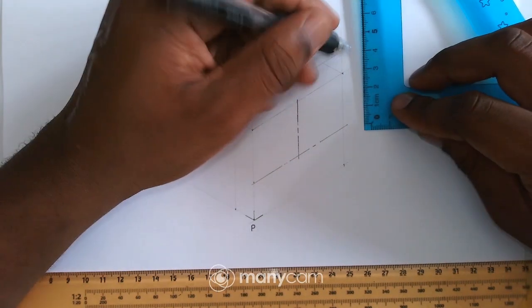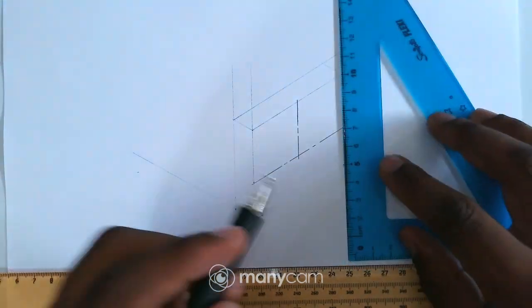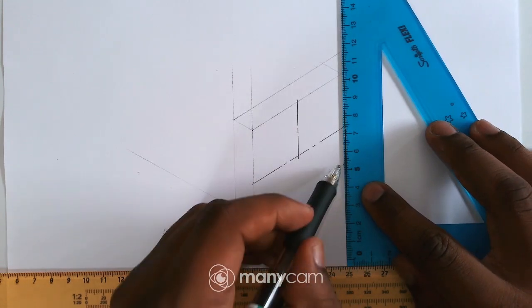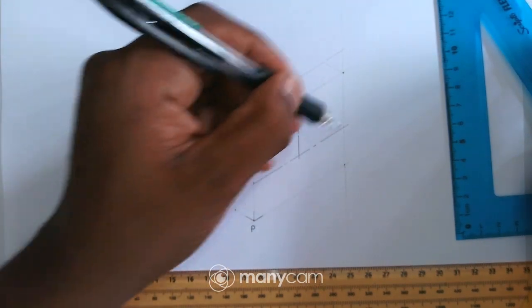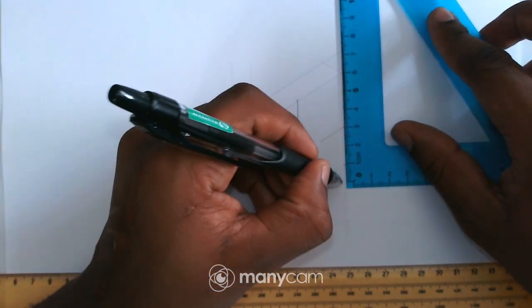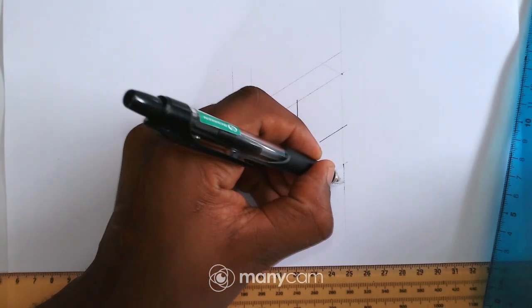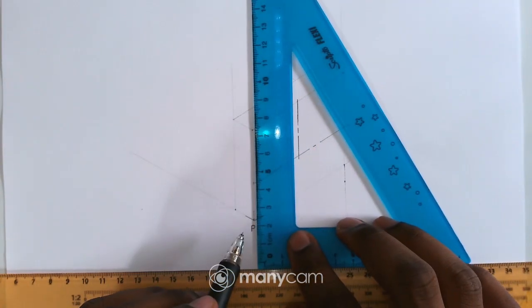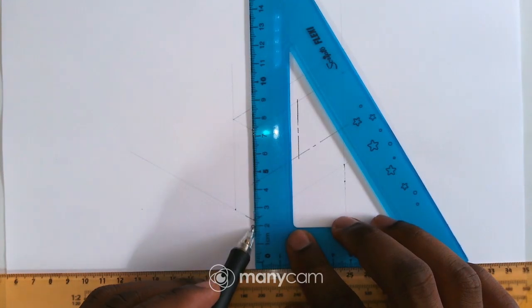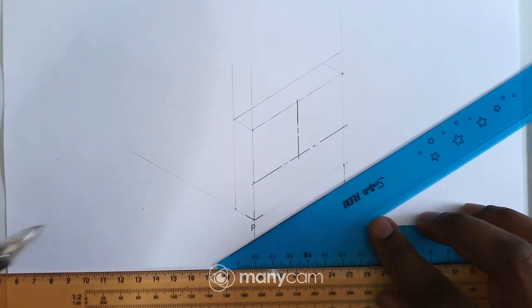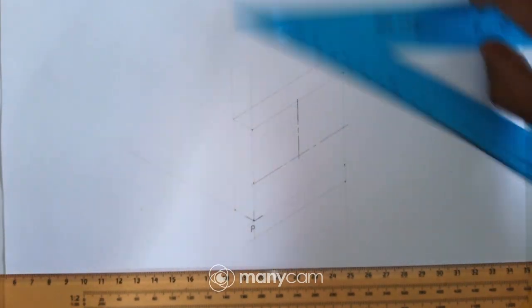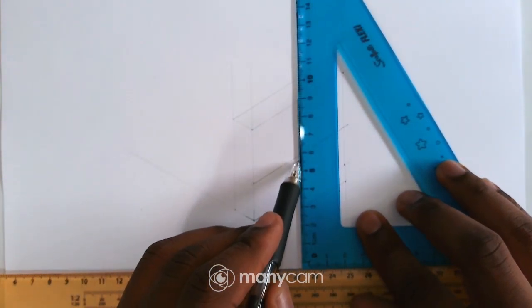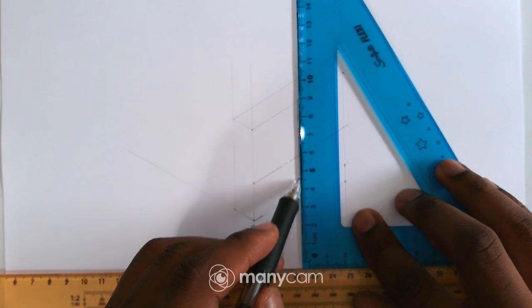From here to there it's 30, and going down from the center line I have to measure 30 as well. 30 will be right there, and then I extend this line and draw a line like that. Let me also extend my center line there.